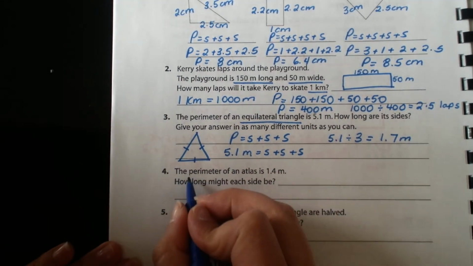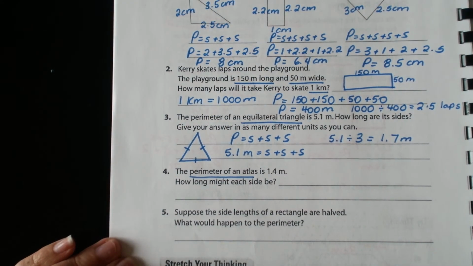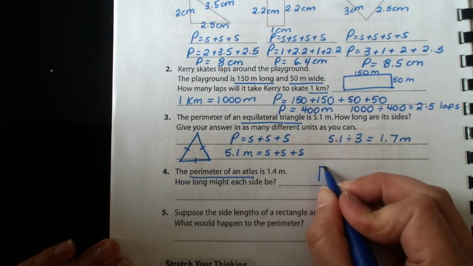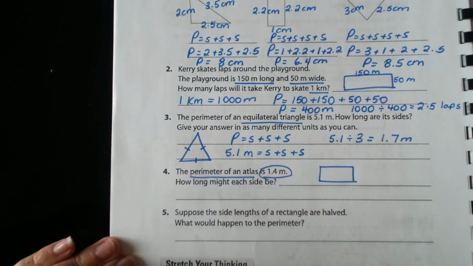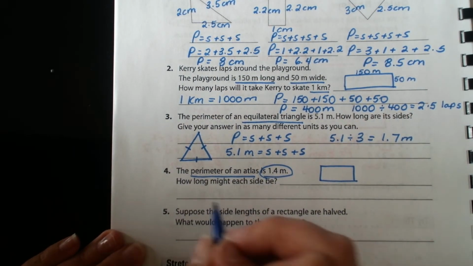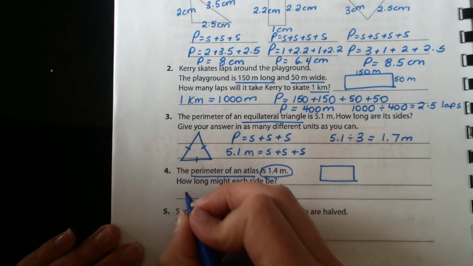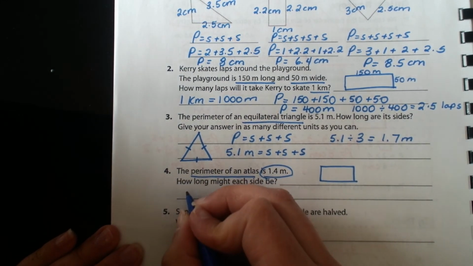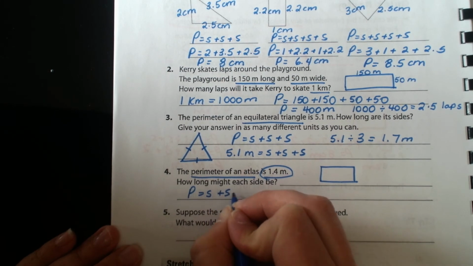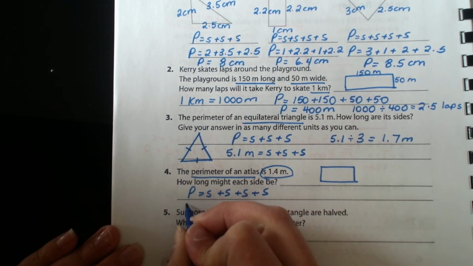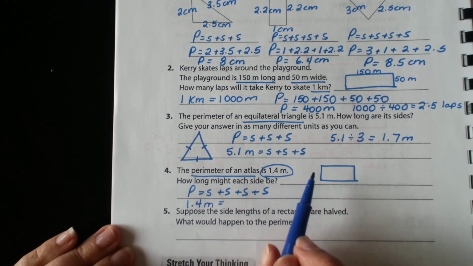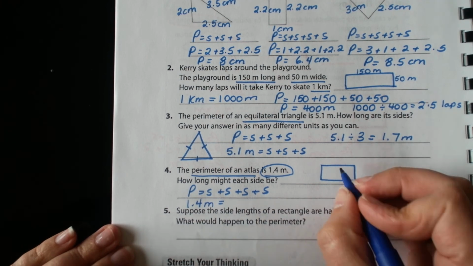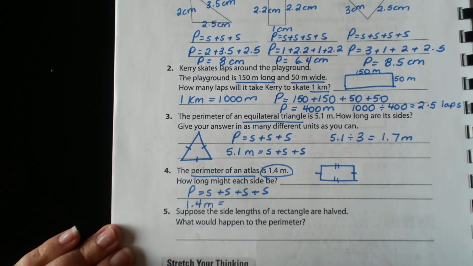The perimeter of an atlas is 4.1 meters. How long might each side be? Again, I'm going to draw a picture for this one, and we are given the perimeter again. For this one, perimeter equals side plus side plus side plus side, and the value that I'm given is 1.4 meters. From there, you'll have to problem solve to figure out which 4 side lengths, with 2 of them being equal, will add up to 1.4.